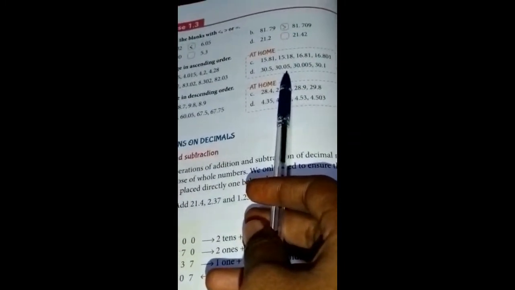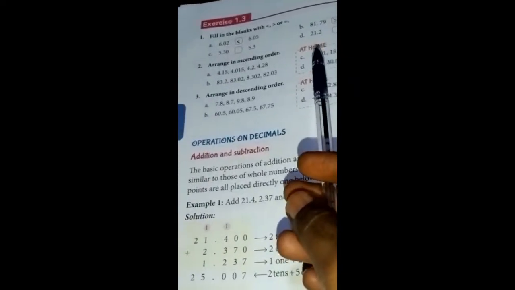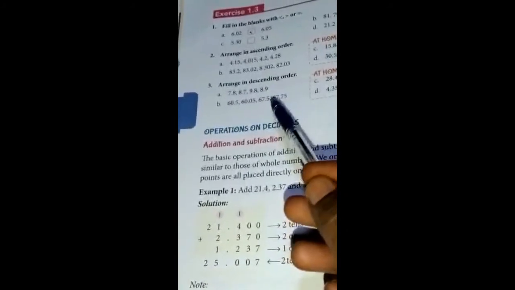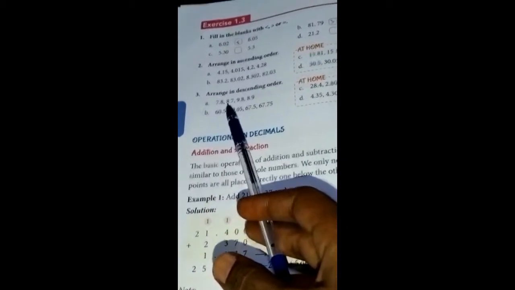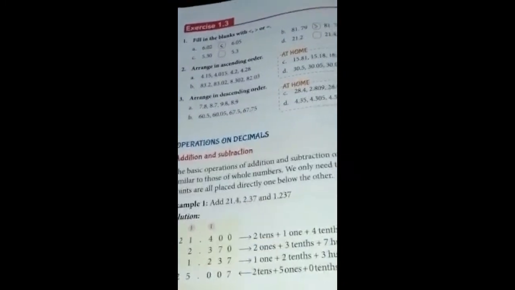Students, we solved these two. You have to solve these two exercises at home in your maths notebook as your homework. And now we are going to solve exercise number 3, arrange in descending order. Here A: 7.8, 8.7, 9.8, 8.9. Let us solve this one.